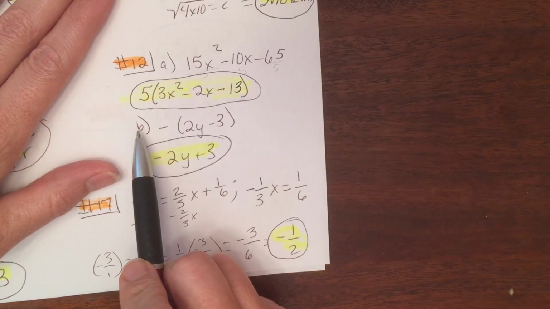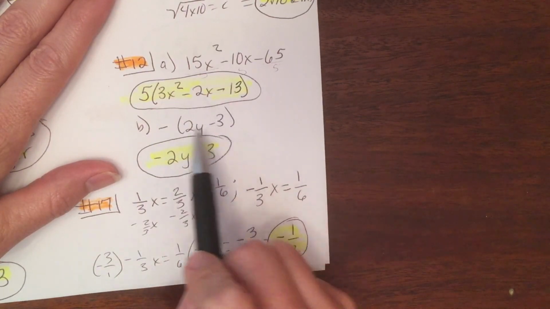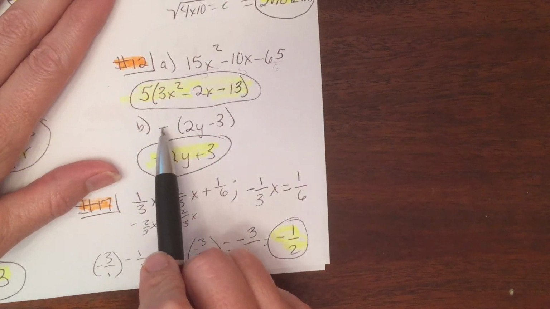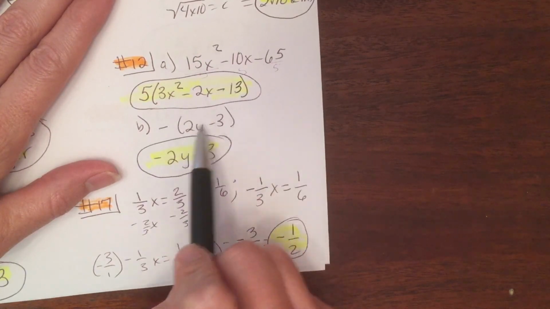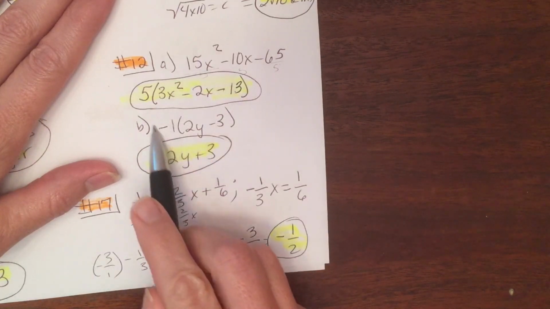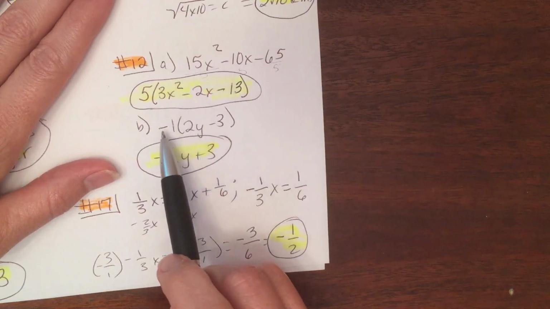On B, we had to expand or distribute. It says negative, open parentheses, 2y minus 3, close parentheses. So you could think of this as making it the opposite of everything that's in here. Or sometimes we can even think about it as this being a -1 times each term, if it helps you to think about it that way.